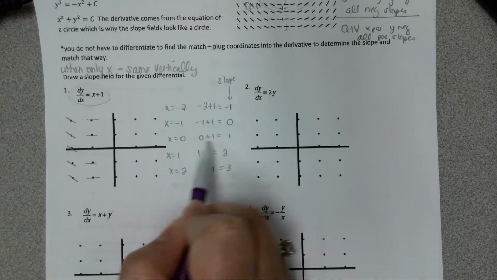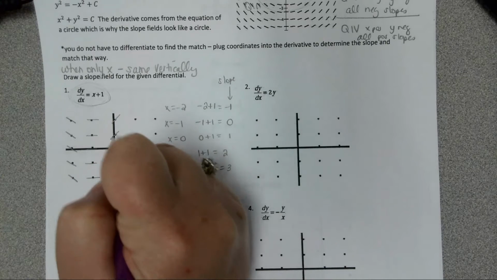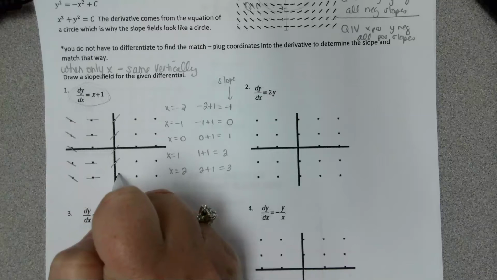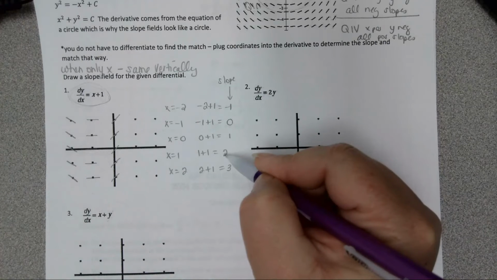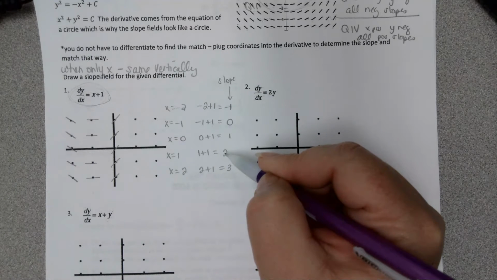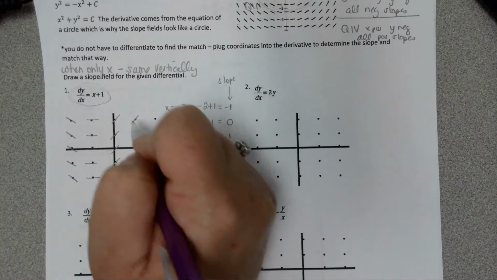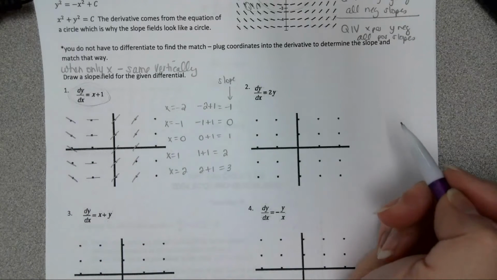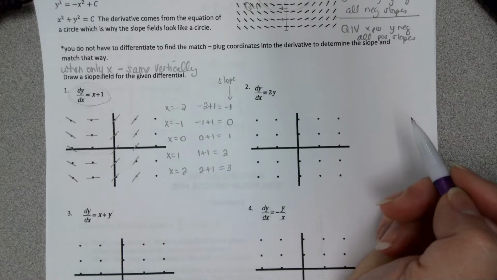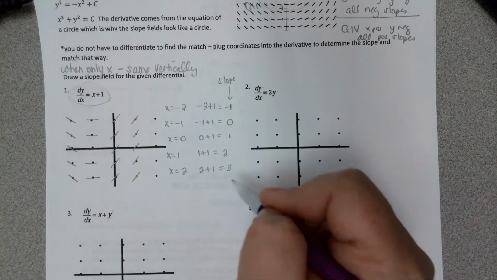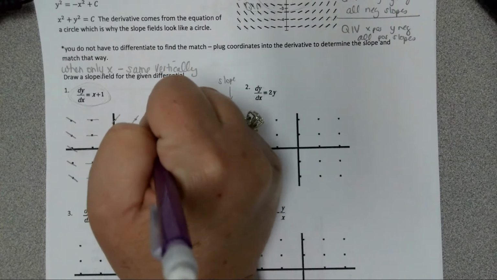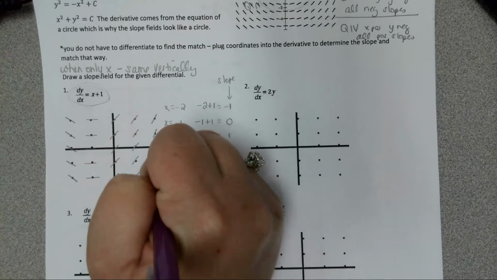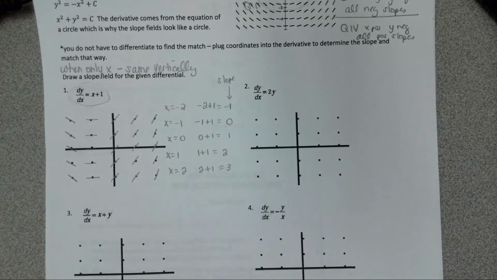When x is equal to 0, my slopes are all 1, so I have a positive 1. When x equals 1, my slopes are all 2. Well, 2 is going to be a little more steep than 1. Now, again, I'm not going to go through and take forever figuring it out. I'm just making it a little more steep. And then 3 is steeper than the 2. So again, you're just going positive slopes. You're just estimating what it is.